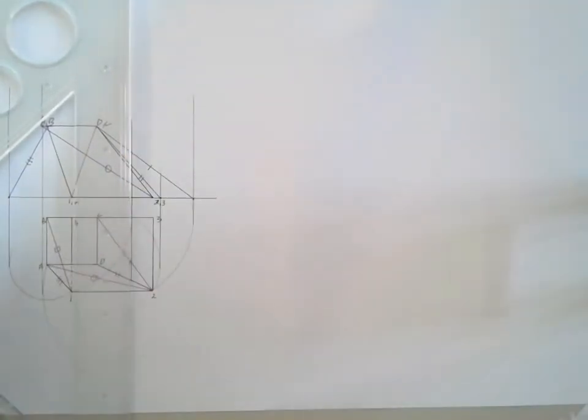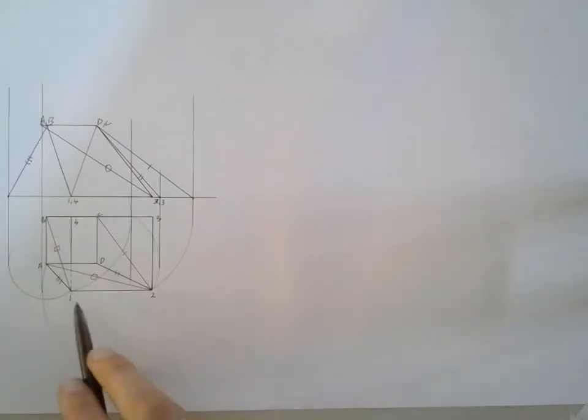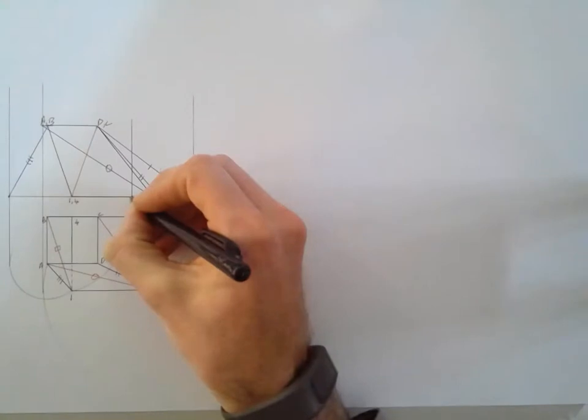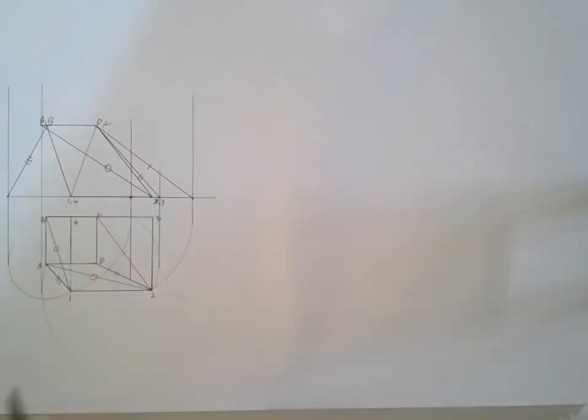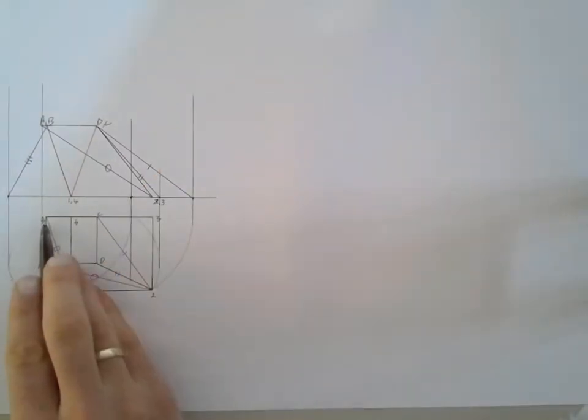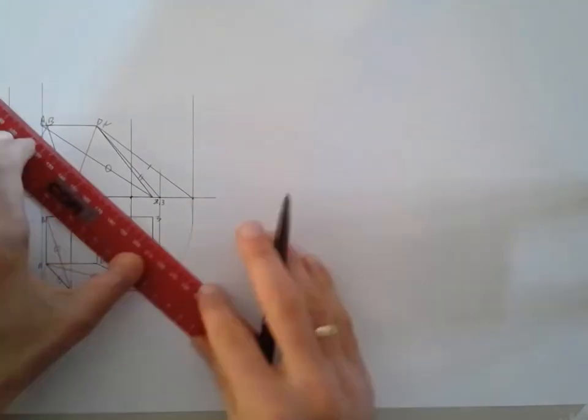And now again there I've gone and projected a base point. So I'm going to join that up to the base of my front view, and I placed my compass point on point B, so I'm going to have to go and join that base point up to point B.